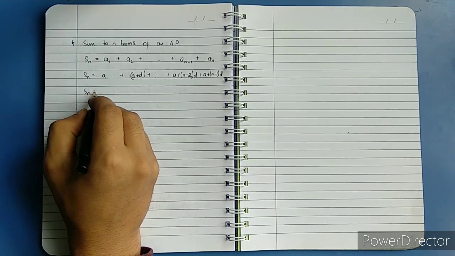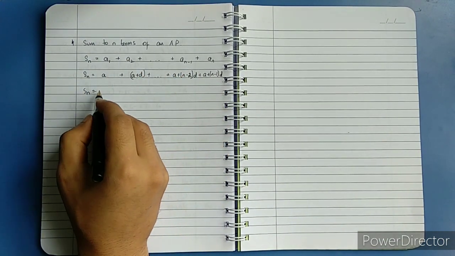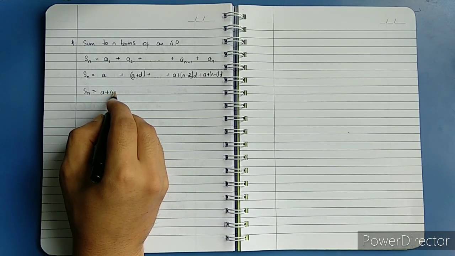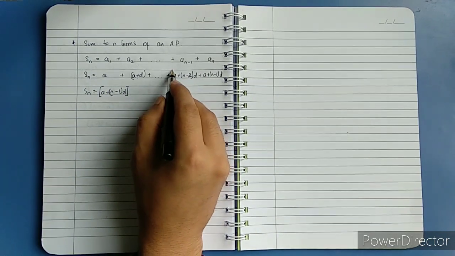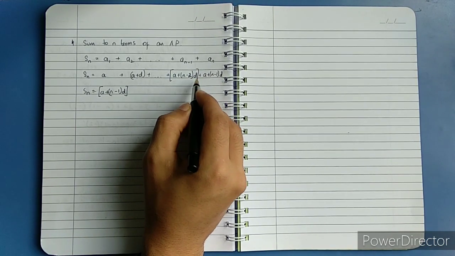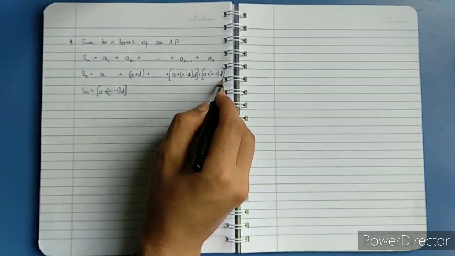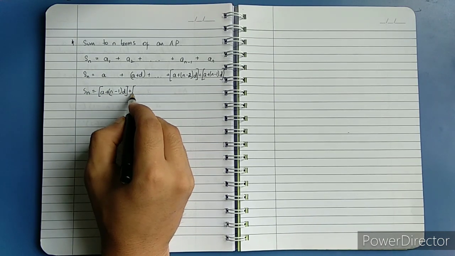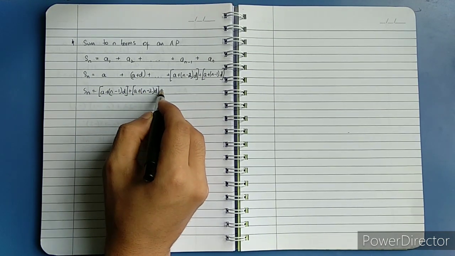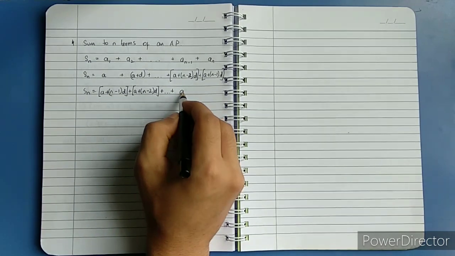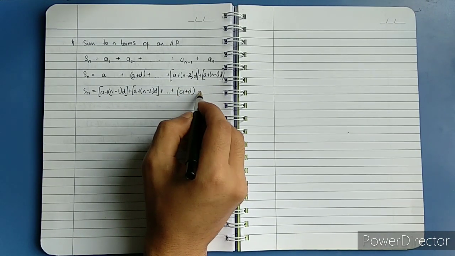So Sn, on just inverting this, is a plus n minus 1 into d plus a plus n minus 2 into d plus dot dot dot plus a plus d plus a.